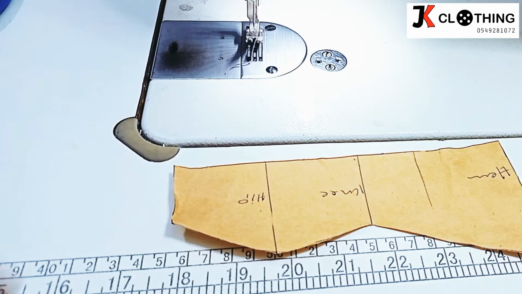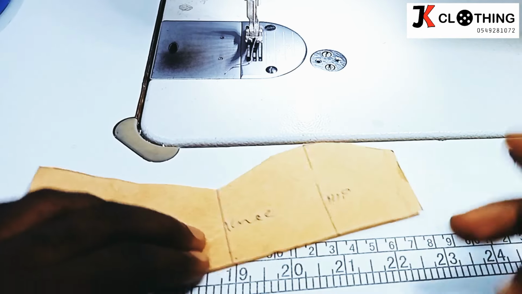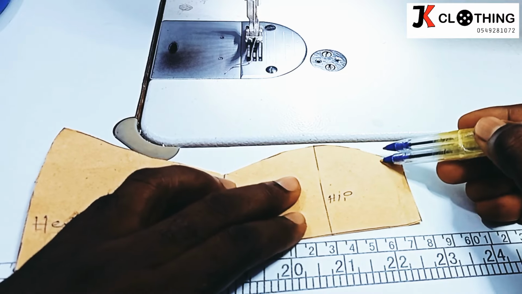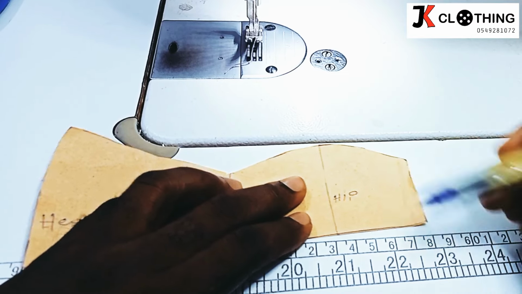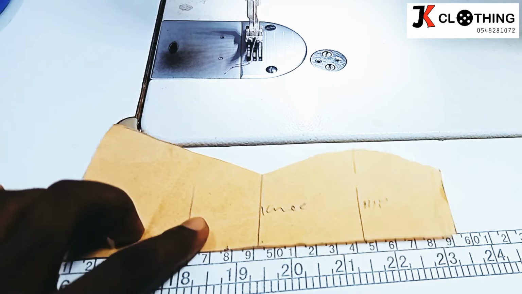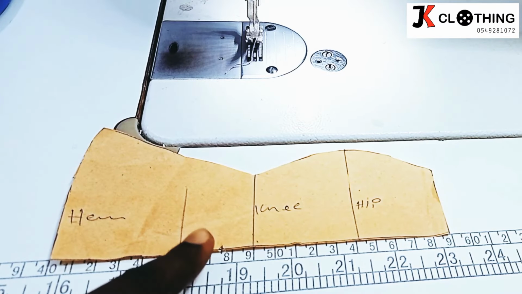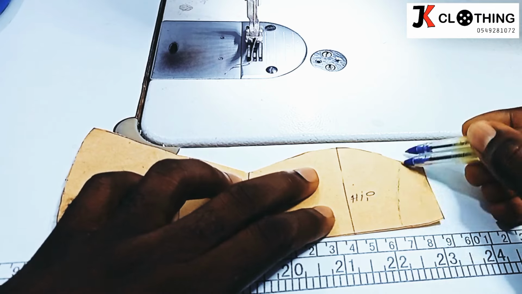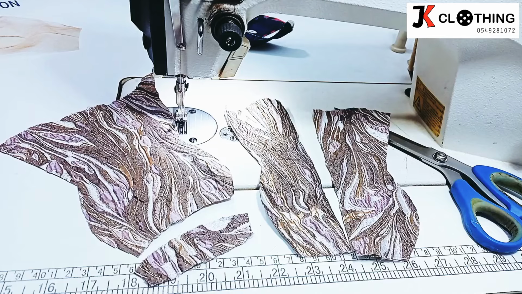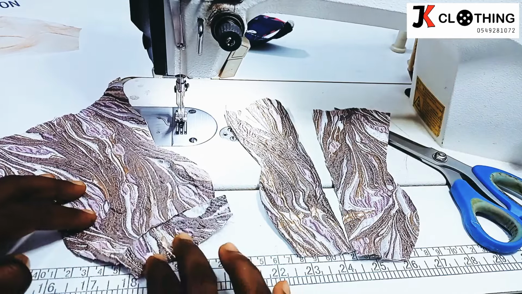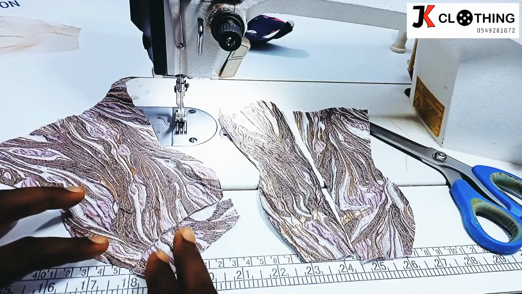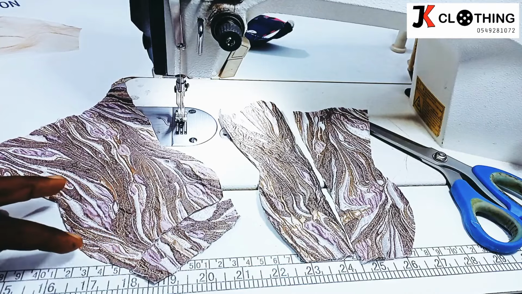Looking at the design very well, you as well see a bit of shape at the front part of the skirt. And so we'll shape that as well here before we use this to go and cut our fabric. Bear in mind, this would affect only the front and not the back. This is what we have for the front, and this is what we have for the back. And so we're going ahead to stitch this together.